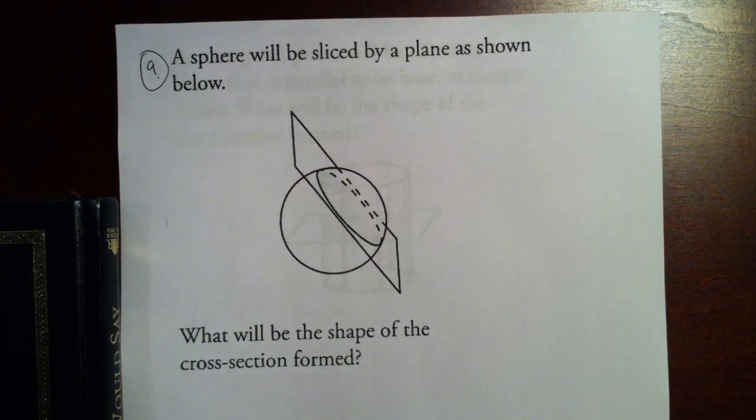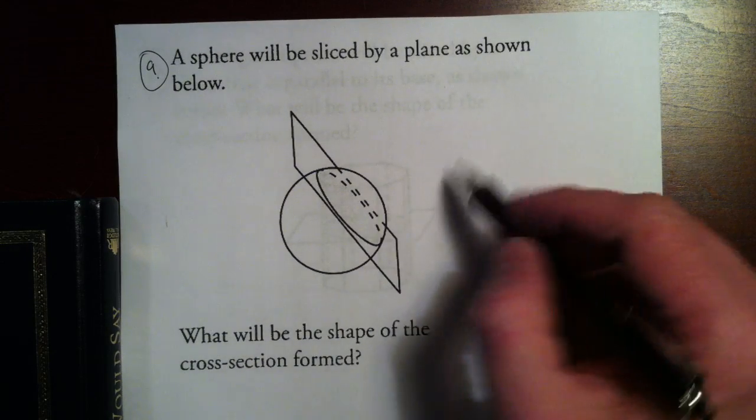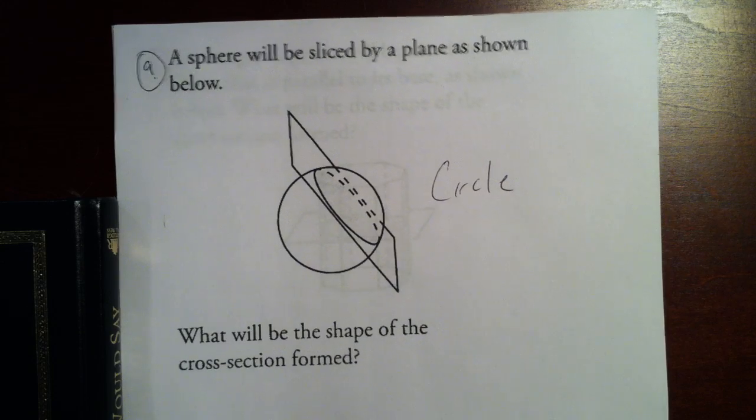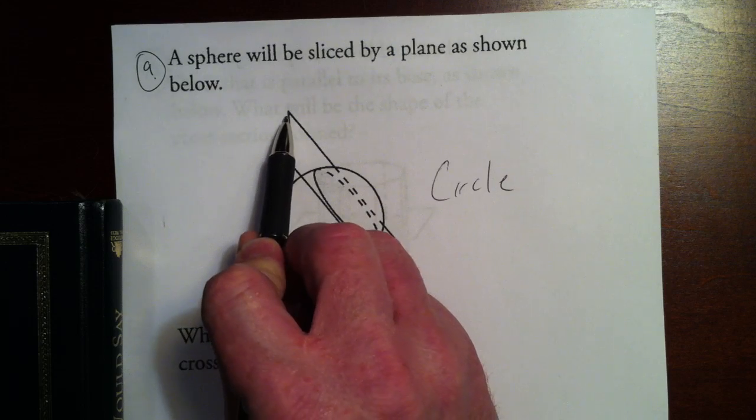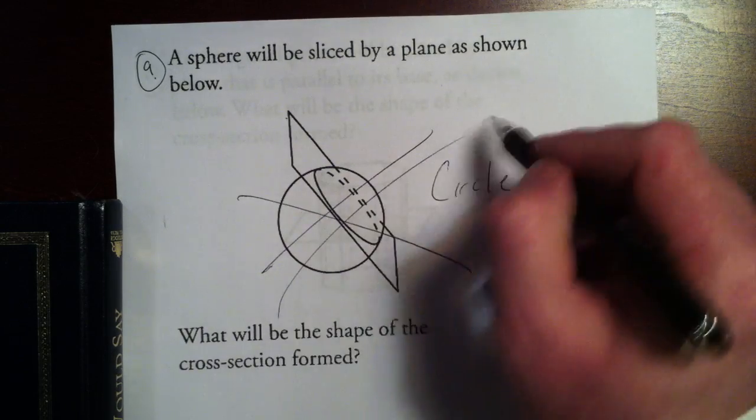If we do a cross section of any sphere, it's always going to be a circle. That's number 9. What will be the shape formed? We run a cross section of a plane through any point of this, it's going to be a circle.